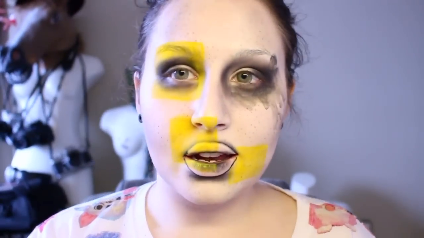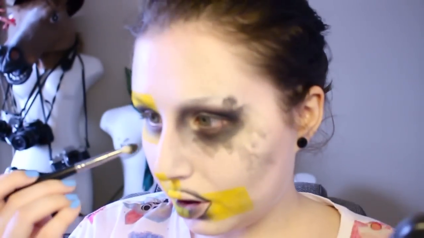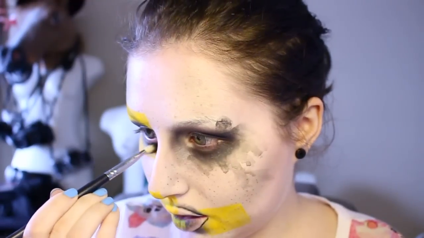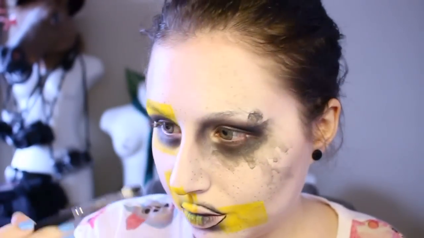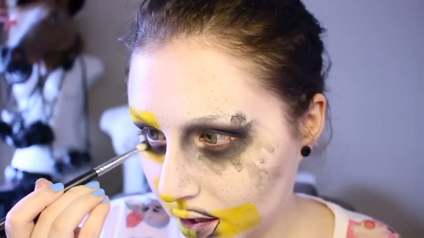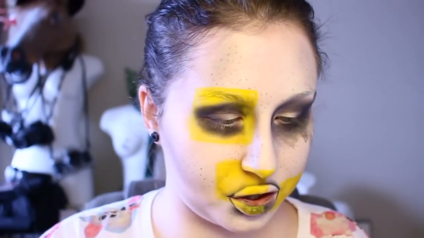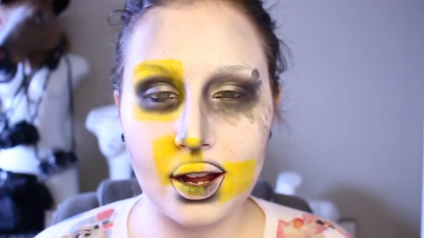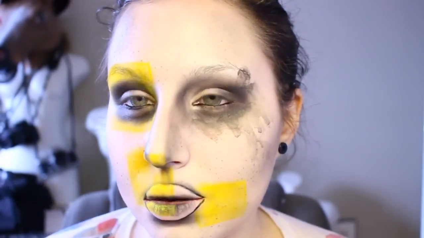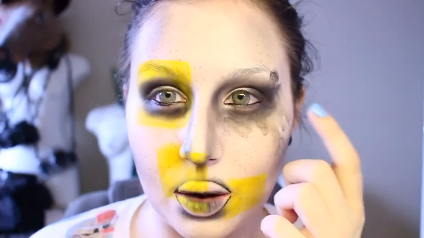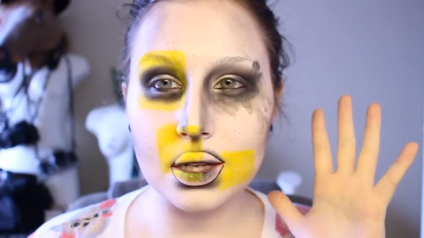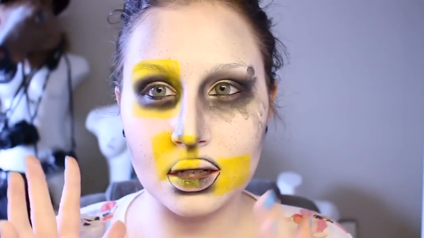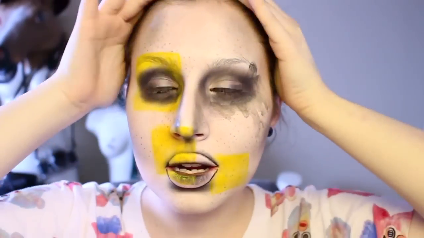And then that's basically it for the look. Now is the time that I'm going to go back and darken up anything that isn't dark enough, being sure to really add in the details that are in the face chart. And yeah, okay, I've just finished up the look. I added a little bit of black eyeliner to my waterline and also darkened up the nose a little bit, and I feel like that accurately represents how the face chart looks.